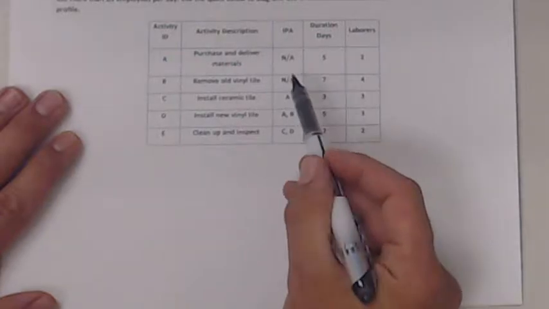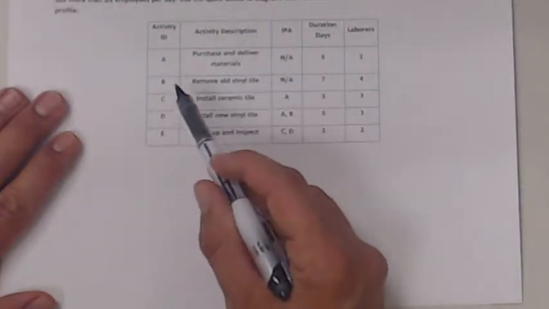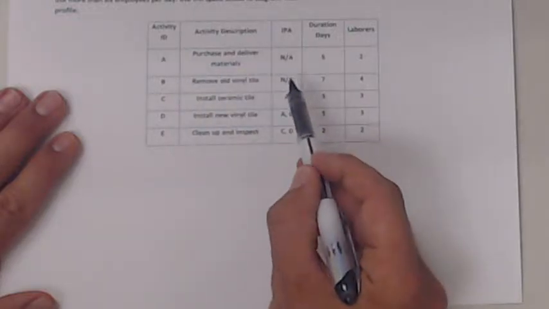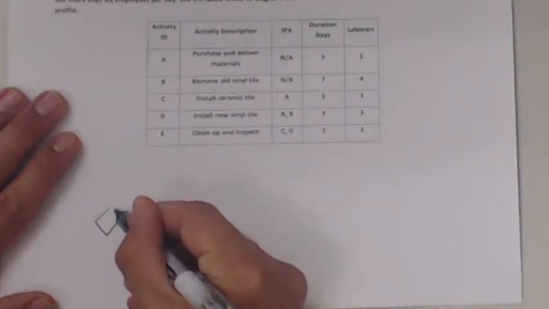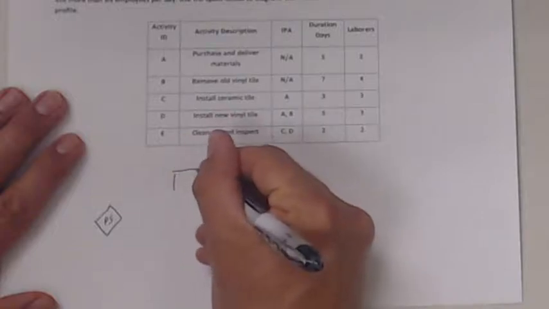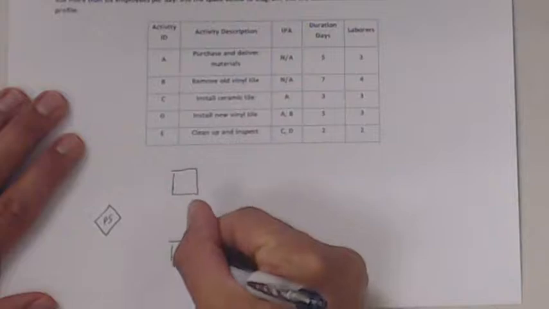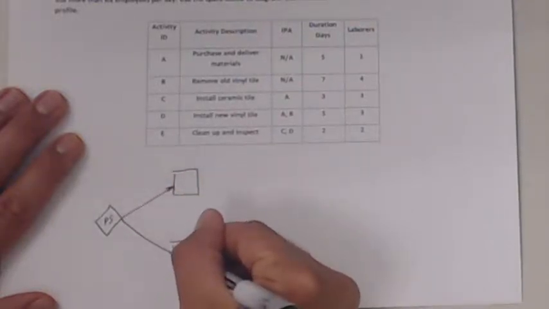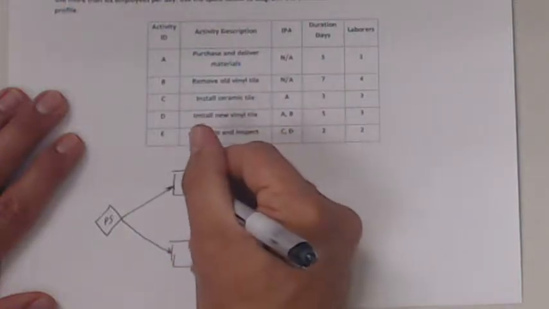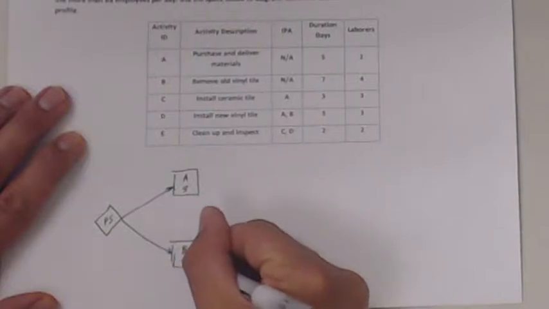It has no single activity that leads off the sequence. So both A and B don't have an immediately preceding activity. Therefore, I need a project start diamond to clarify how this thing starts out. I have both A and B here. So those basically are leading things off. A is a 5-day duration. B is a 7-day duration.